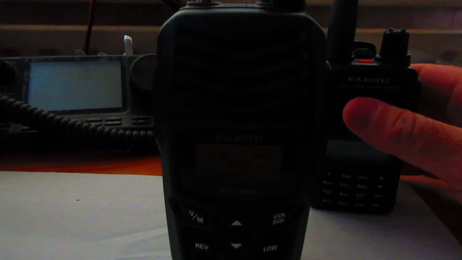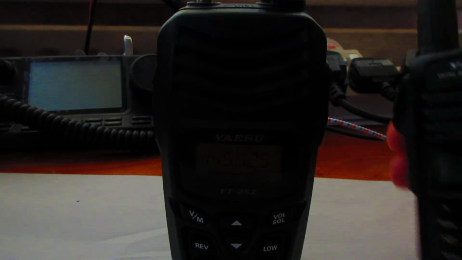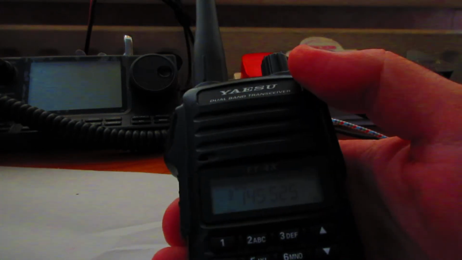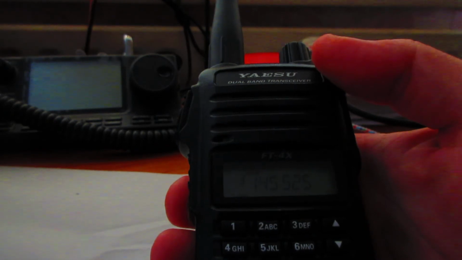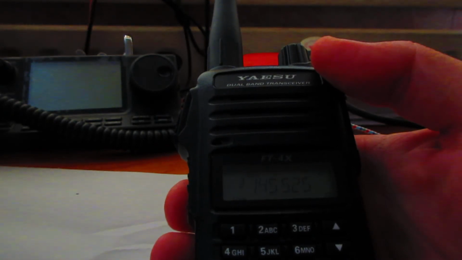there's my FT4XE on the same frequency. Mike 0, Mike November Golf testing. You can see that despite the plus and the minus both being present, it still works perfectly okay on the simplex channels. I'll put a link incidentally in the description below to the video that I watched that taught me how to program this thing.